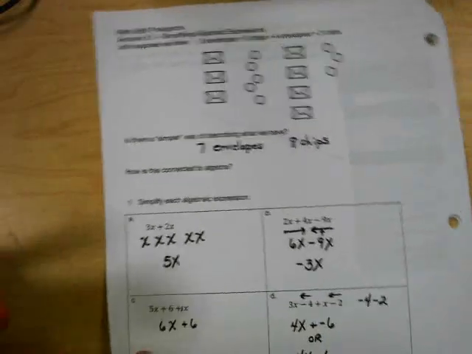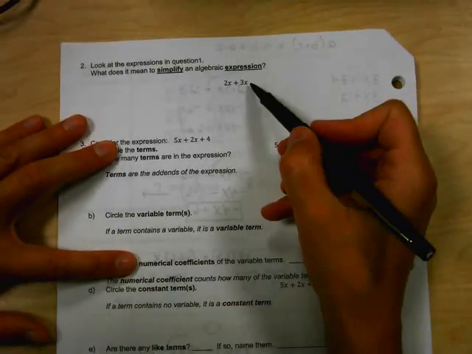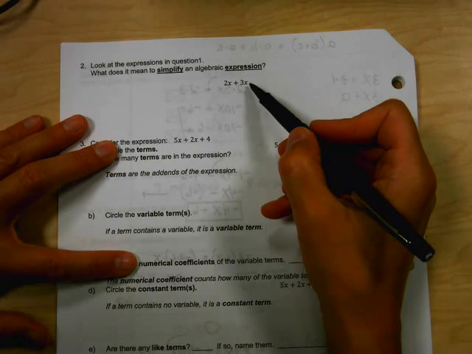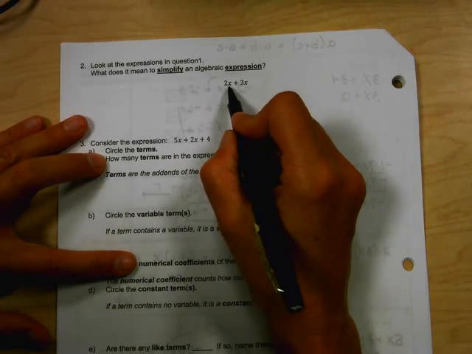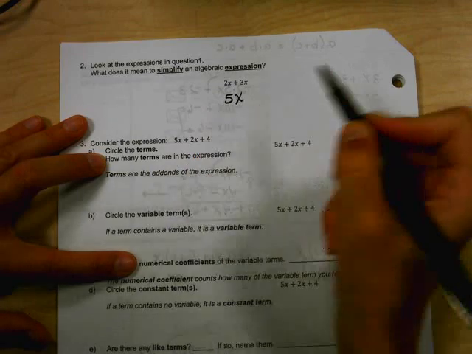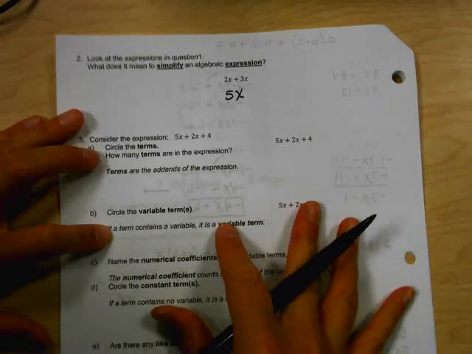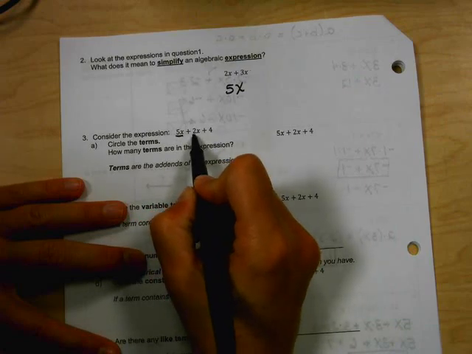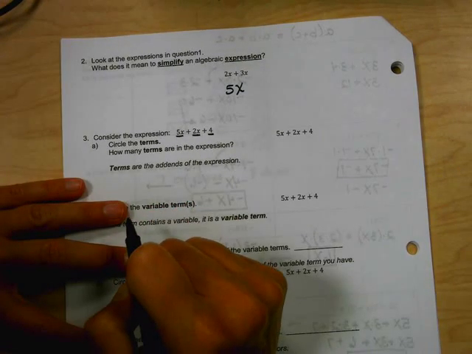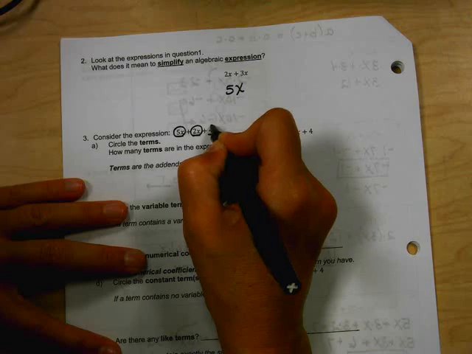Alright, let's just look at some terminology, and then you should have enough to be able to do that worksheet. So let's review. What does it mean to simplify? This doesn't have an equal sign in it, so it's definitely an expression. To simplify means to combine like terms. And we're going to talk about what a term is. But we looked at this earlier and said 2x's and 3x's is going to give me 5 of them. So a term are these add-ins of the expression. They're the pieces that are connected with the pluses and the minuses. So there are 3 terms to this expression.